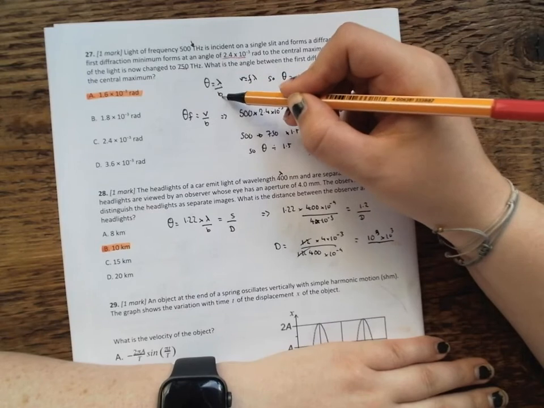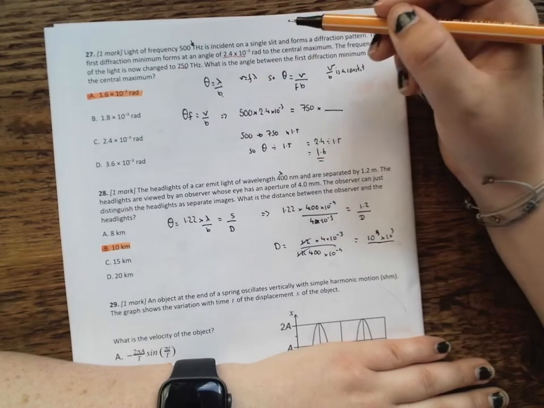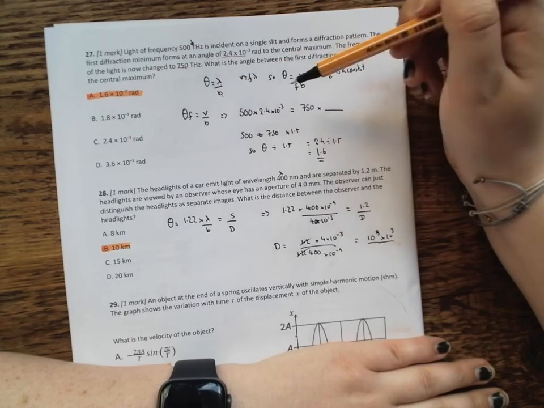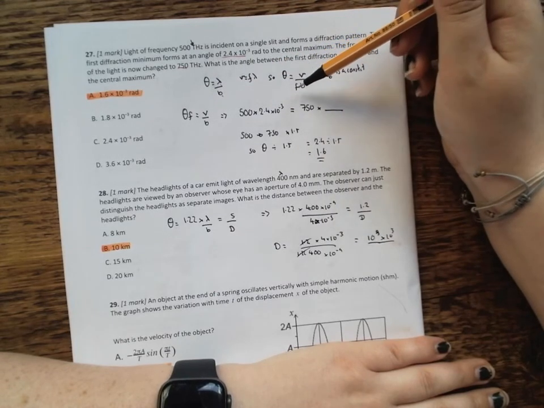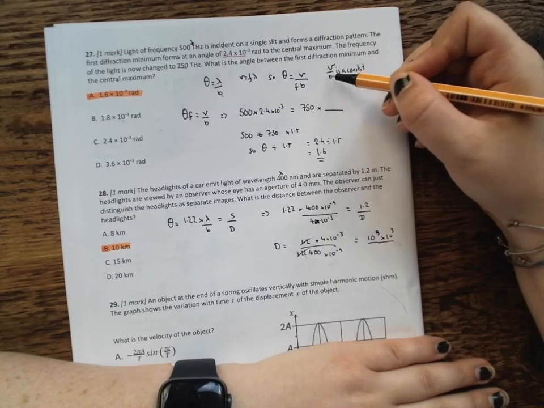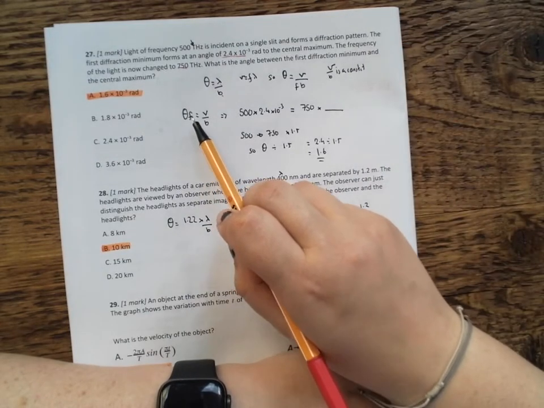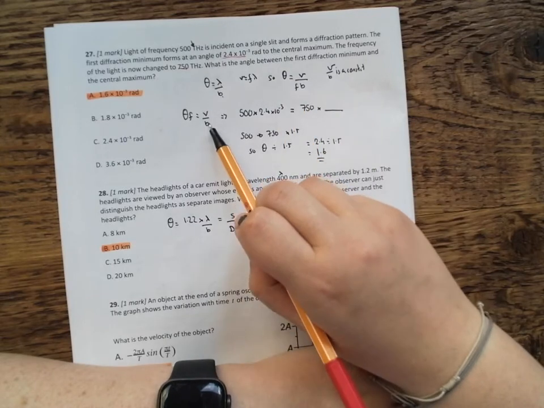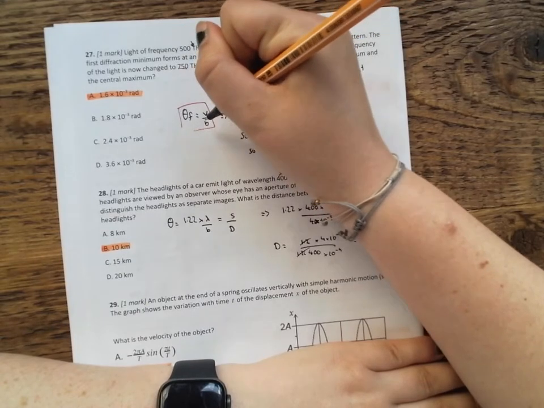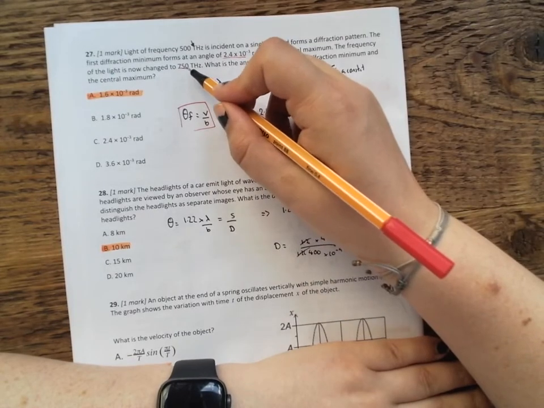So theta is equal to lambda over b. We're dealing with a single slit, so obviously we use this equation here. I've been given frequency rather than wavelength, but I know v is equal to f lambda, so I can also say that theta is equal to v over fb. Now, my speed of waves isn't changing, it's just the speed of light, and my b is also not changing, so that is a constant. So I know that theta f, if I move my f up here, is equal to v over b, some constant. So my theta f of this must equal my theta f of this new one.